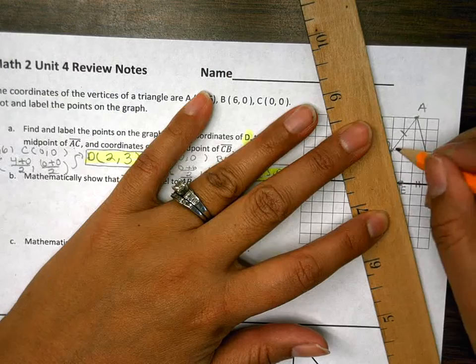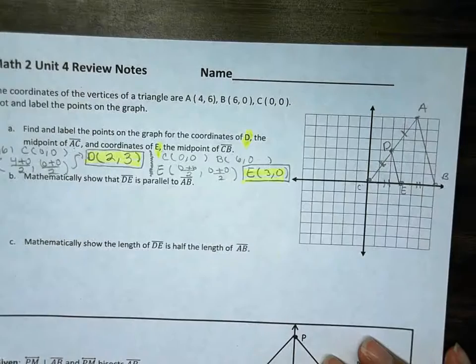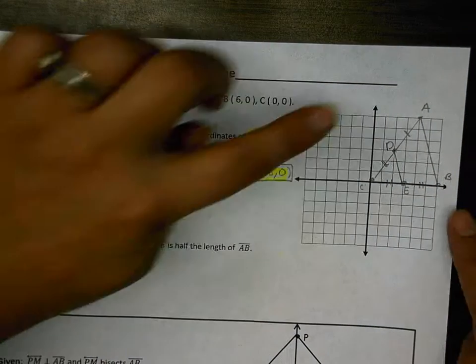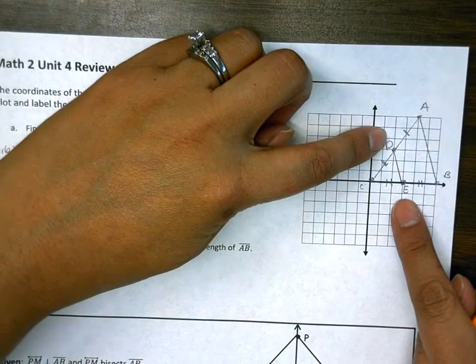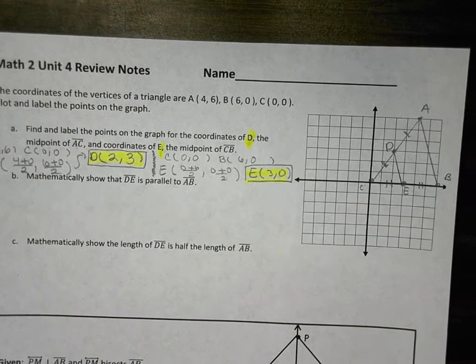What do we know about DE and AB? We're about to prove it in the next step. They're parallel. Okay, we also know that AB is how much bigger? 2 times. We're going to prove that in part C. So right now we're about to prove that they are parallel.